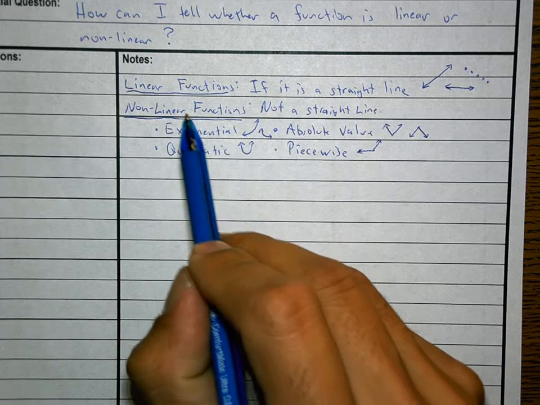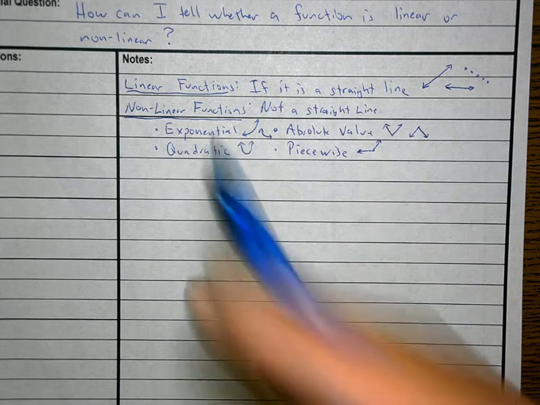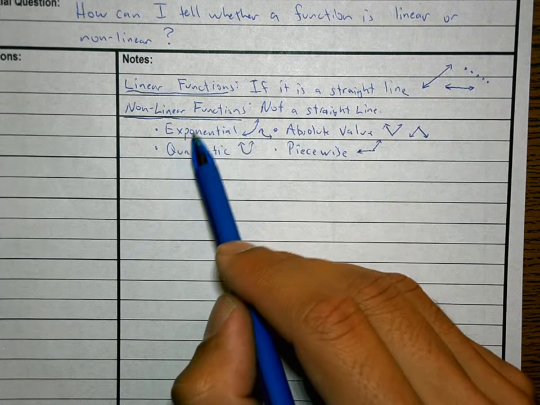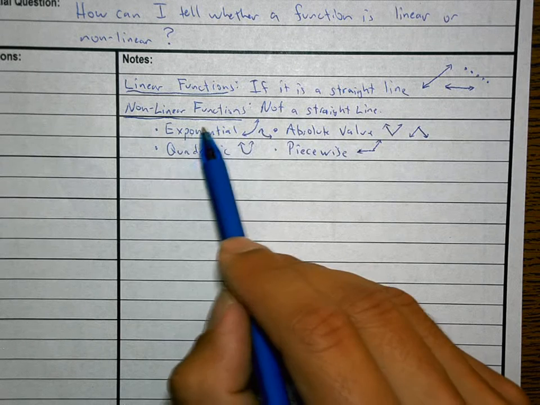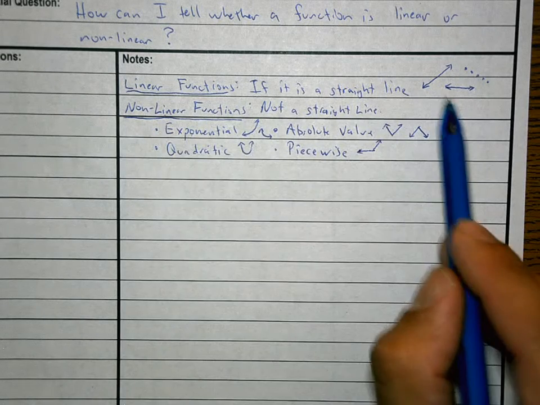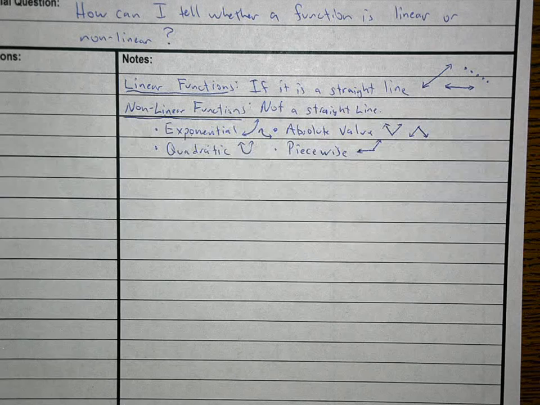We would not describe a vertical line as a nonlinear function. We would describe that as not a function. Does that make sense? These ones can be functions and nonlinear. A vertical line is not a function at all. That's what I want to make sure I clarify for you.